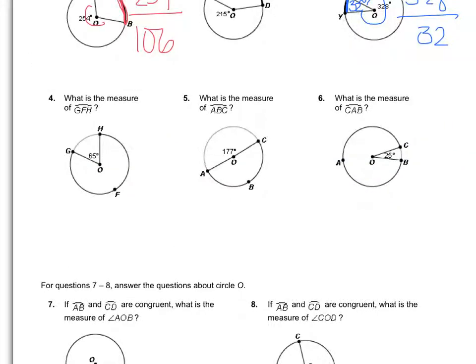Number 5 wants to know the measure of ABC. Now notice that means it's the arc made from connecting A to B to C. So it told us this half was 177, so we're going to have to do 360 minus 177, which is going to be 183. So that would be our answer for this one.